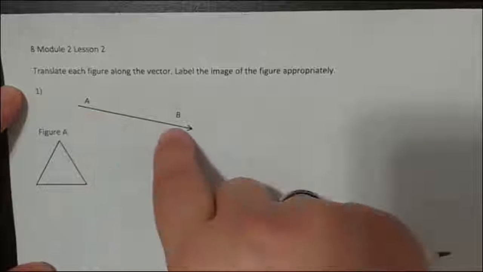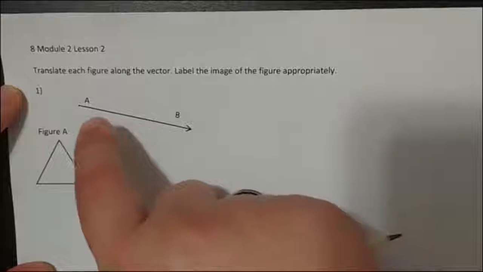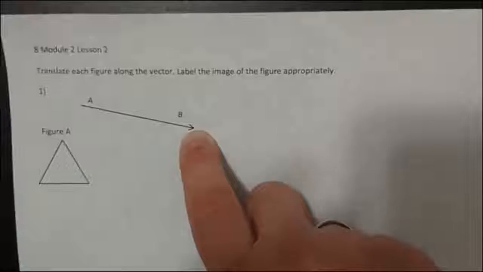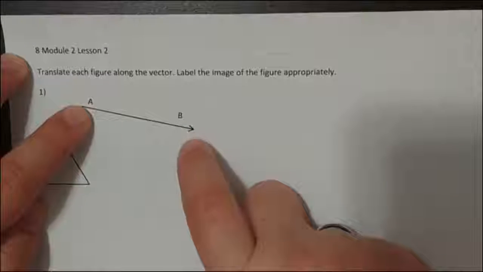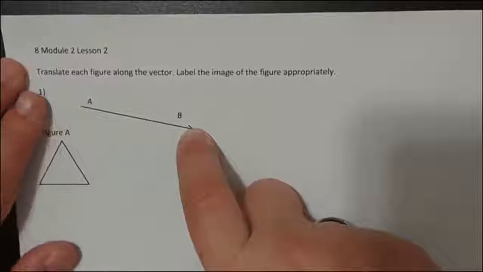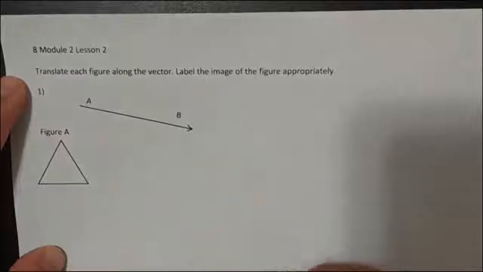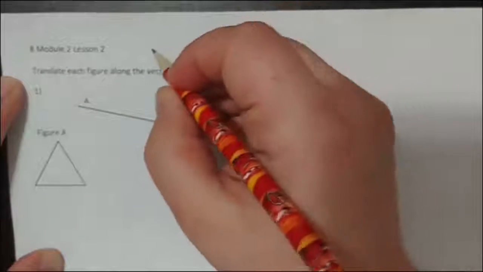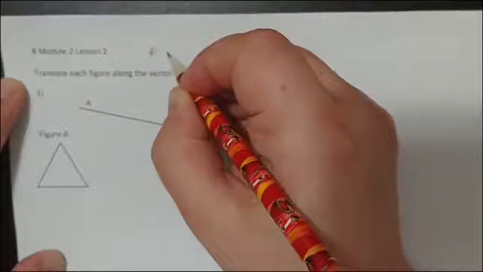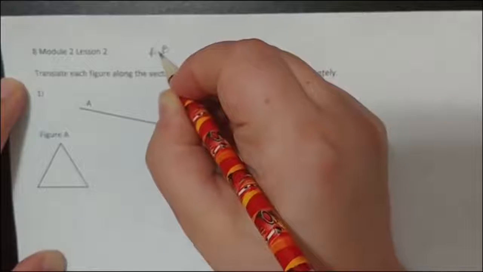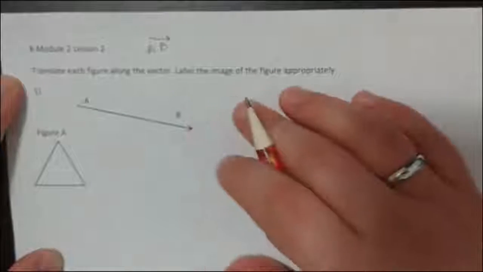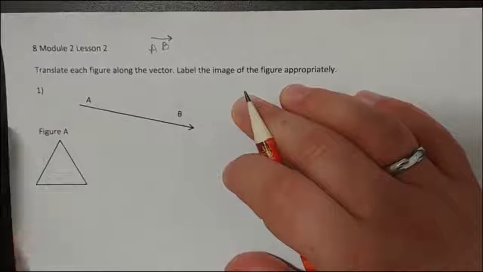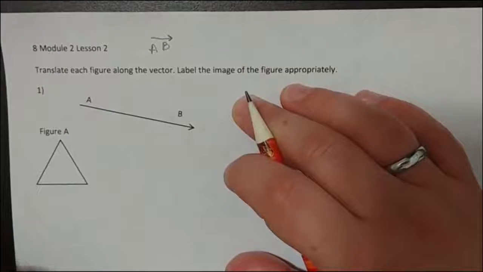So a vector is an arrow. However, when you're talking about translation and vectors, even though there's a little arrowhead here, a vector does have a starting point and an end point. So this would be the starting point A, this would be the end point B. And using math symbols, vector AB can be written this way. Since A is the starting point and B is the ending point, you write AB, and then you draw a little vector above it.